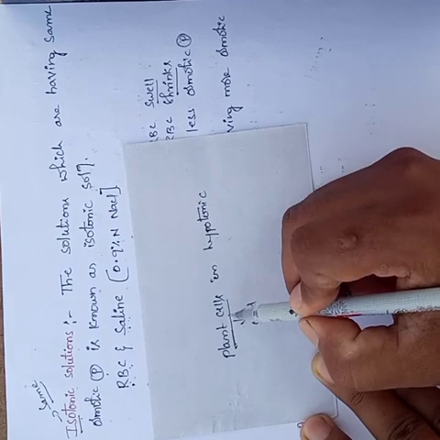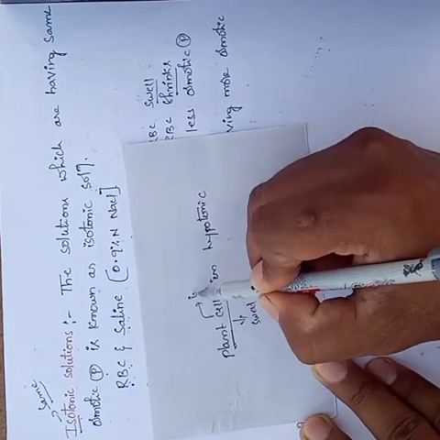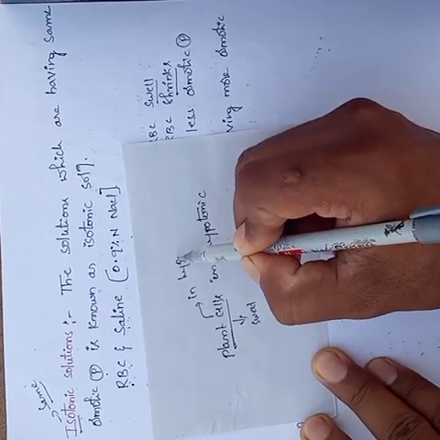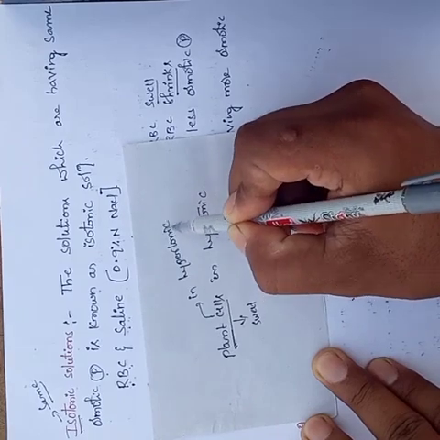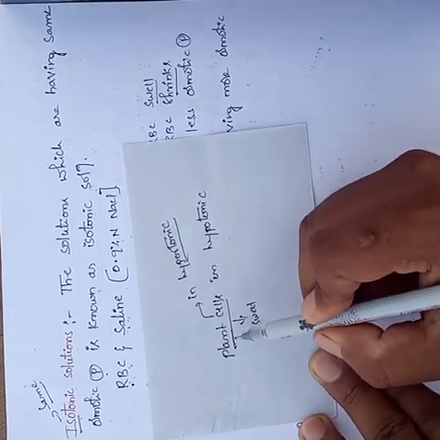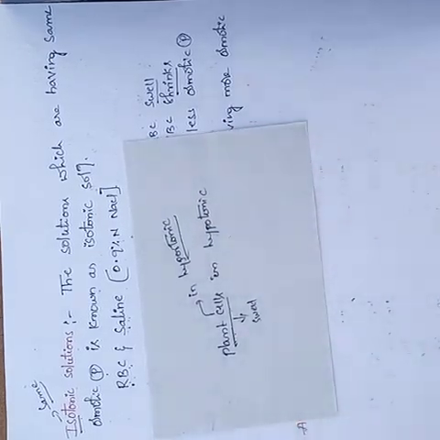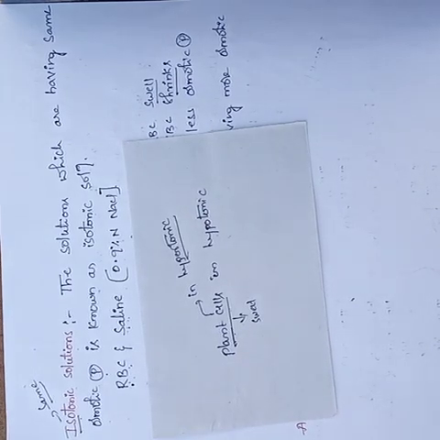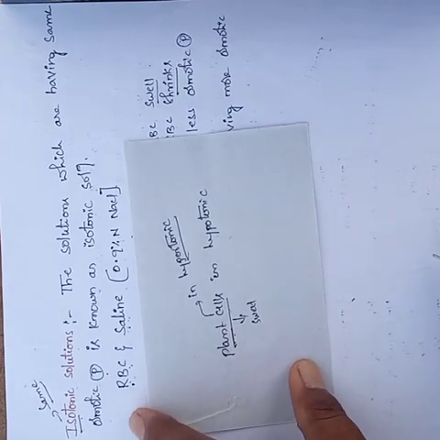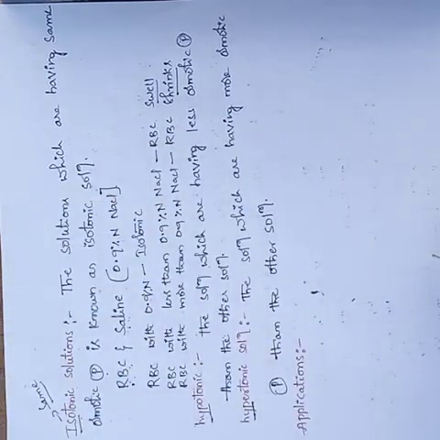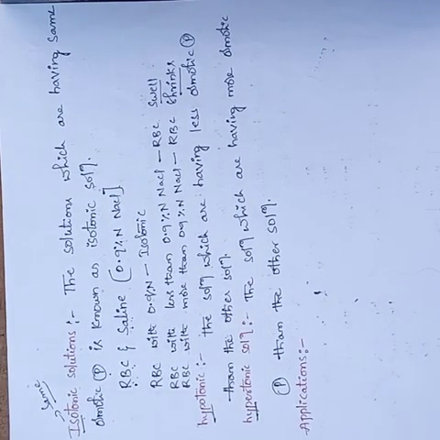And if we keep these plant cells in a hypertonic solution, what happens? The plant cell shrinks and the size of the plant cell becomes very less. This is about the isotonic, hypotonic, and hypertonic solutions.